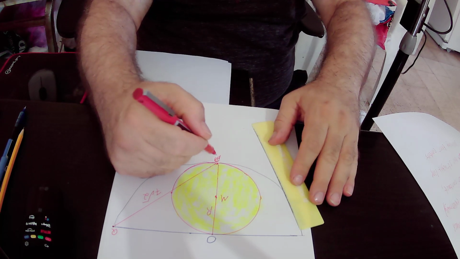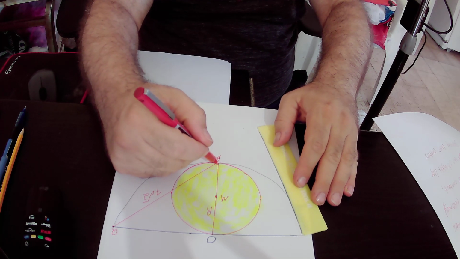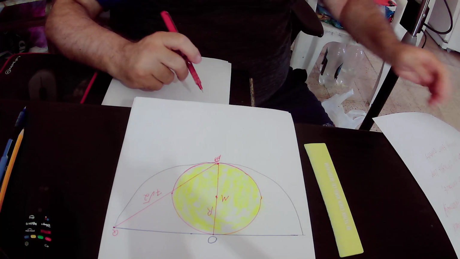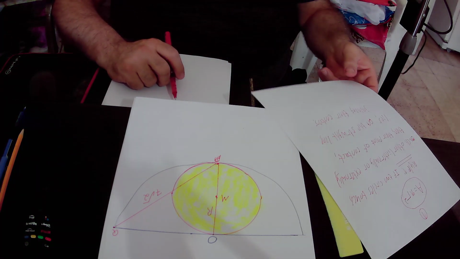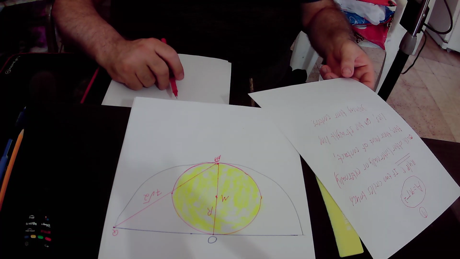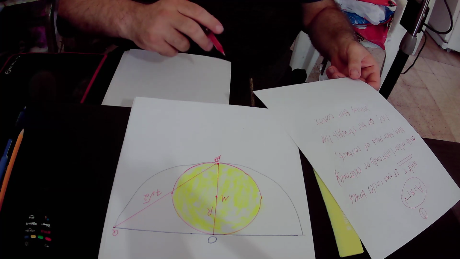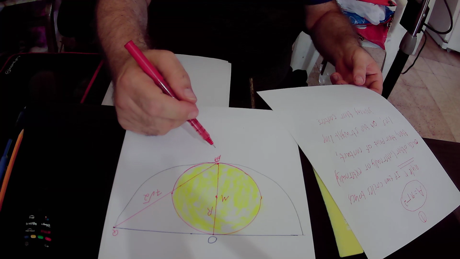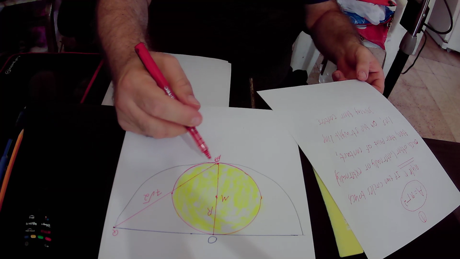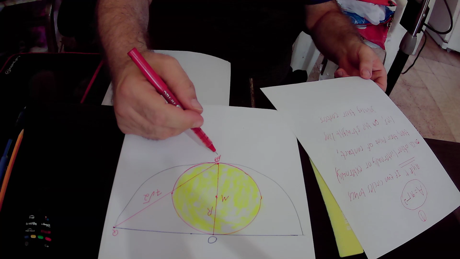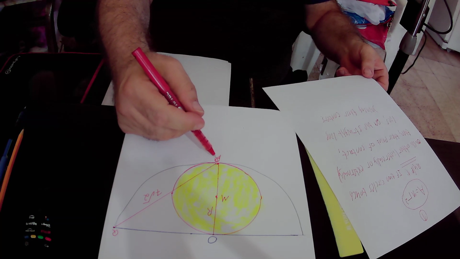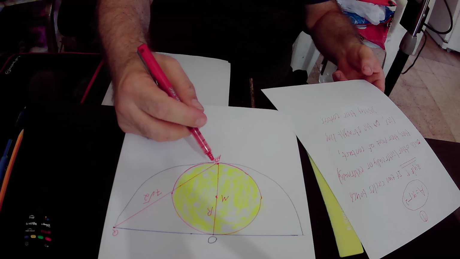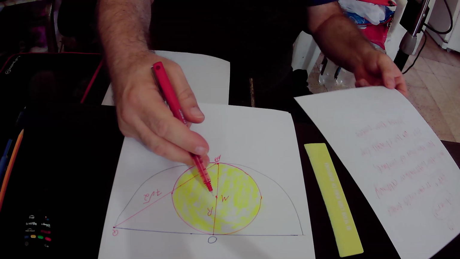Again, the point of contact, point P, lies on the straight line that joins the centers together.